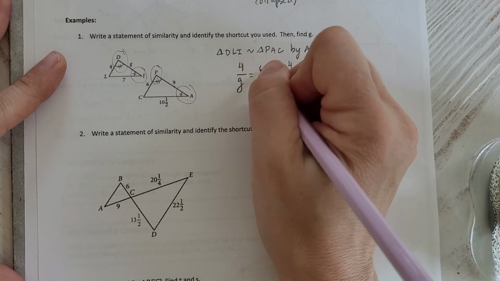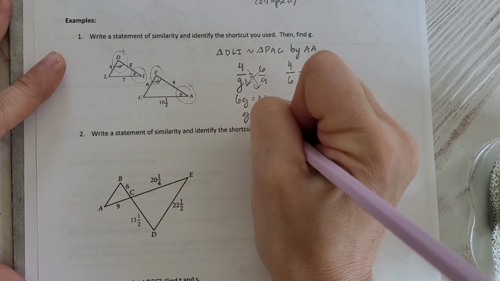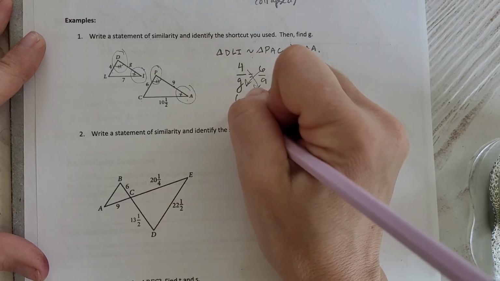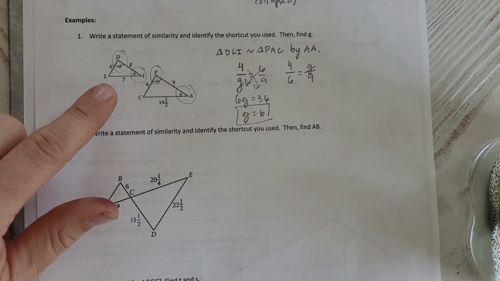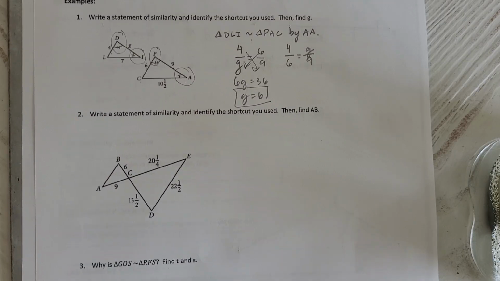Again, you can use cross products. 6G is 36, so G is 6, or you could use some simplification. All right, so G is 6. Please, again, remember to check your answers, making sure your answer is making sense.